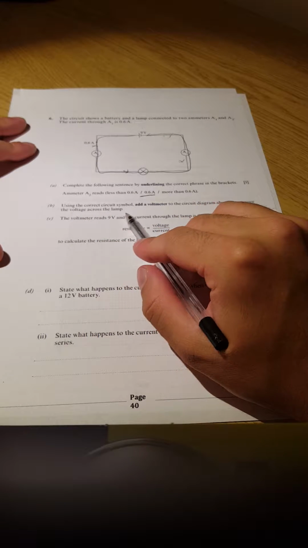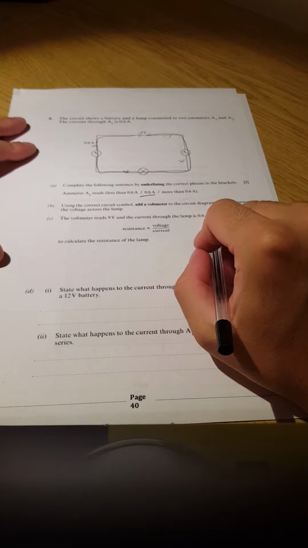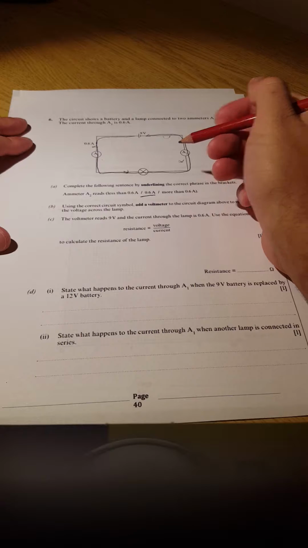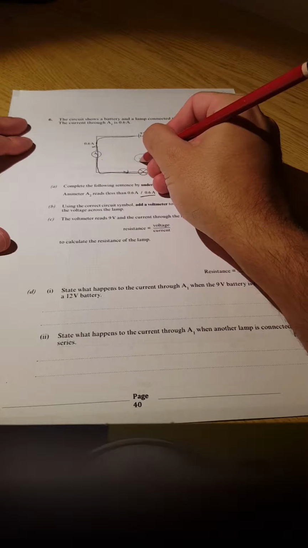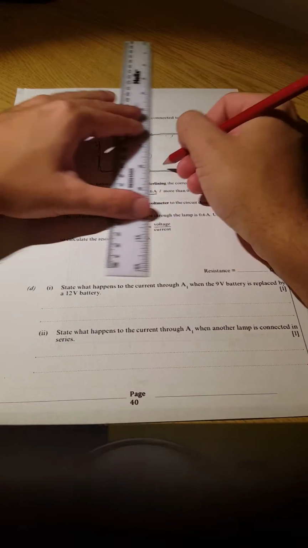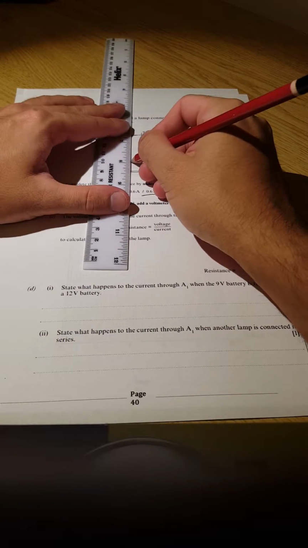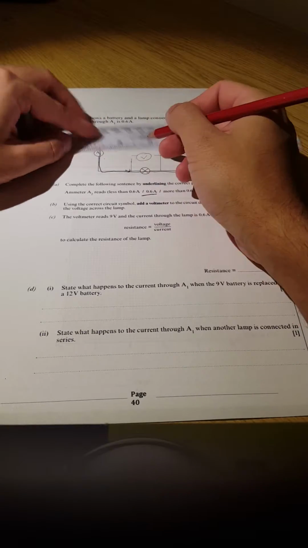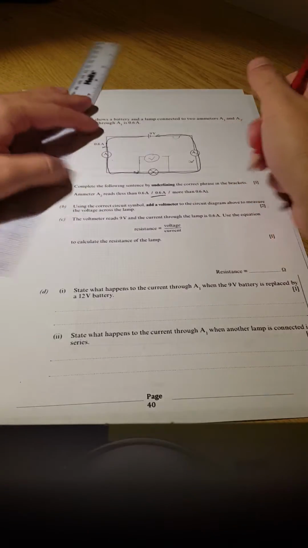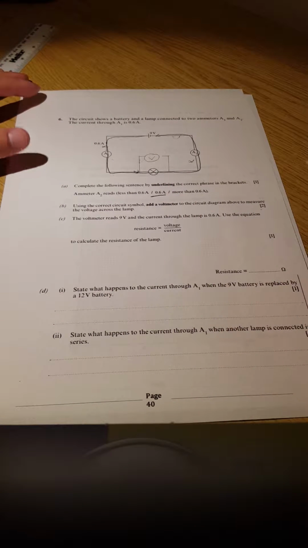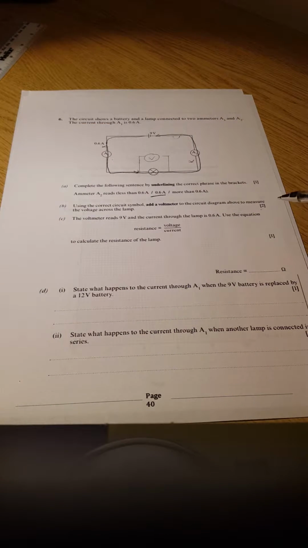Using the correct circuit symbol, add a voltmeter to the circuit diagram above to measure the voltage across the lamp. Now, we need to remember that an ammeter is connected in series, therefore a voltmeter must be connected in parallel. And again, yours would be much neater than mine. Okay, 2 marks, one for being in parallel, one probably for the circuit symbol. You need to make sure you draw it with a pencil and ruler.